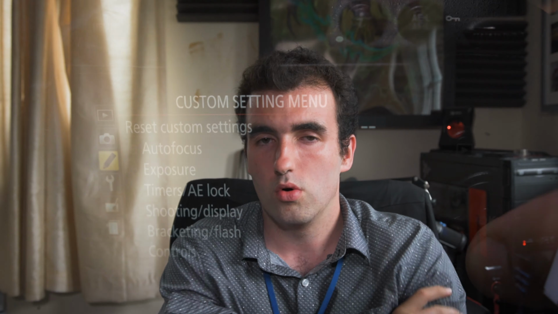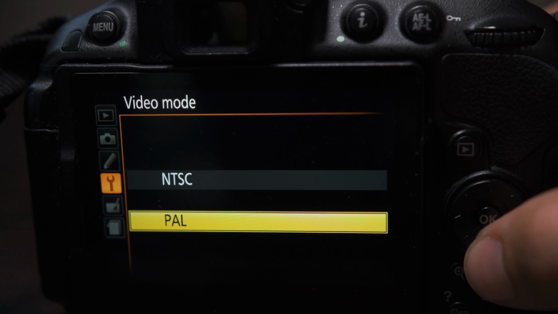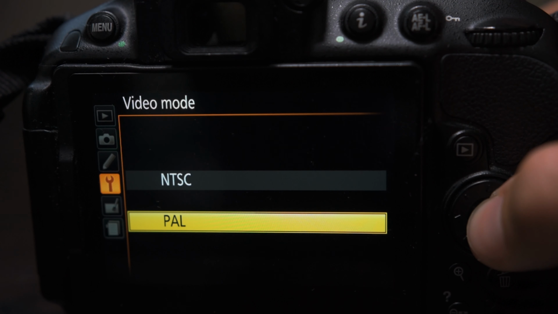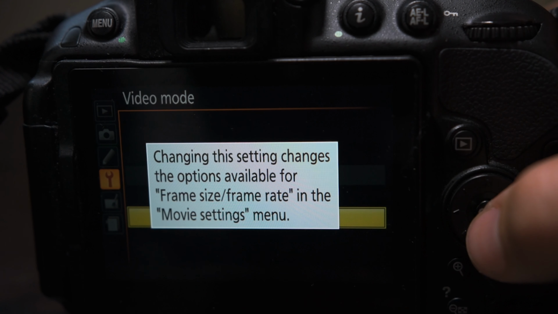Moving on, they both shoot 1080p 60 fps. However, there is a slight caveat to the 300's menu system. I find this personally really annoying and I don't really understand why, other than the fact that it might just be an older camera. So basically in the 300 menu, or the Nikon D5300 that I'm now going to refer to as the 300, the menu breaks it up into PAL and NTSC.